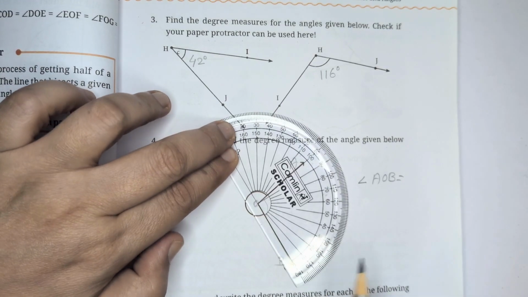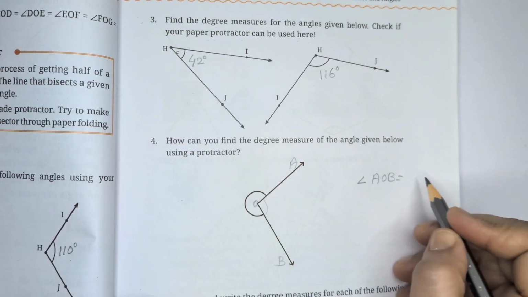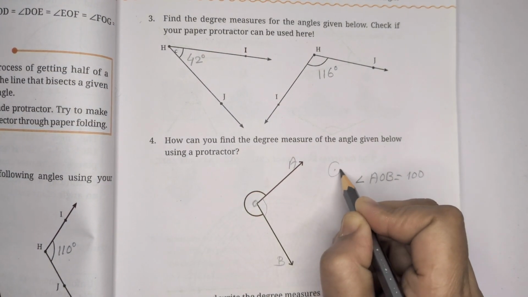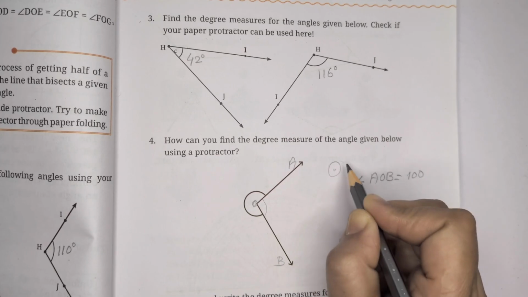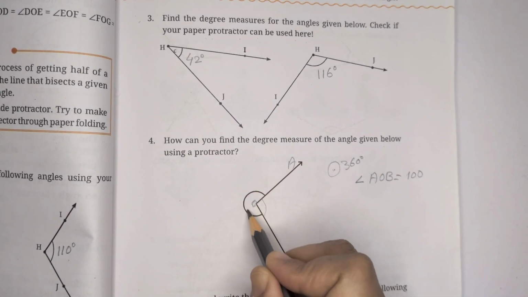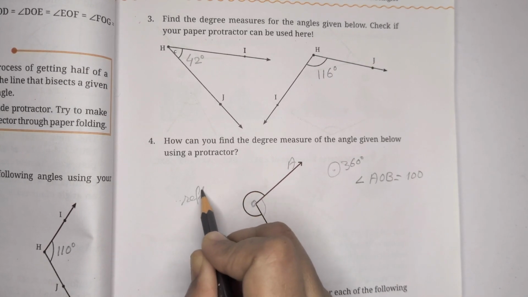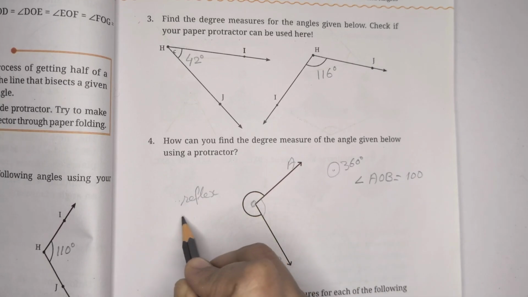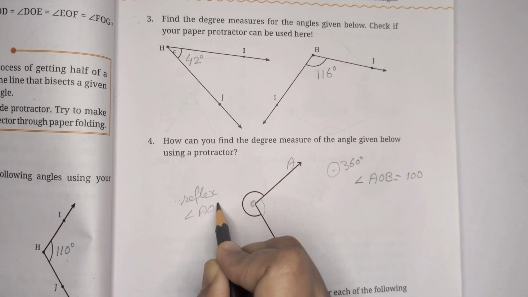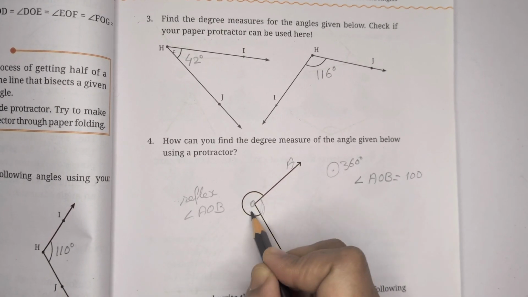This angle is coming from here, 100. So angle AOB is equal to 100. We know that around a point, a circle around a point, the total measurement is 360 degrees. To find this angle, which is called the reflex angle of angle AOB, we take the other side of angle AOB.